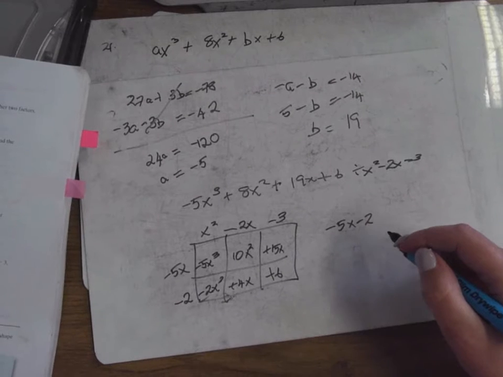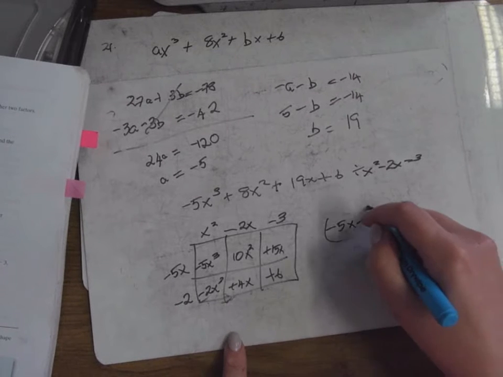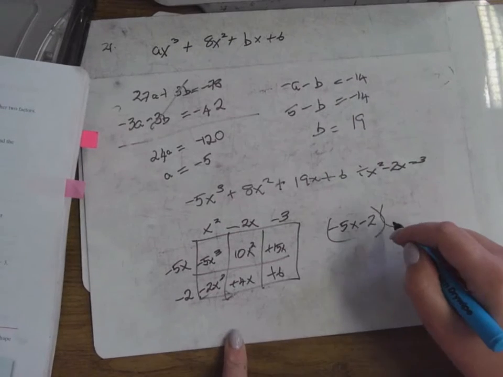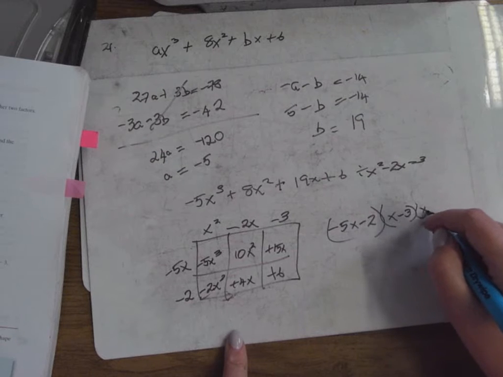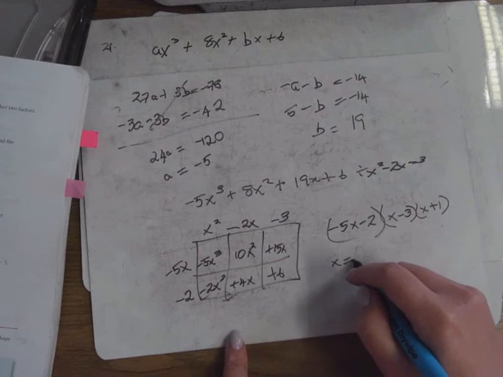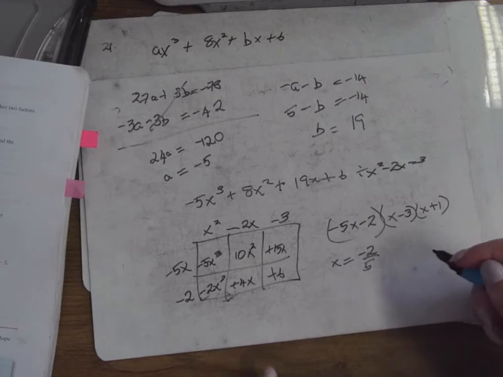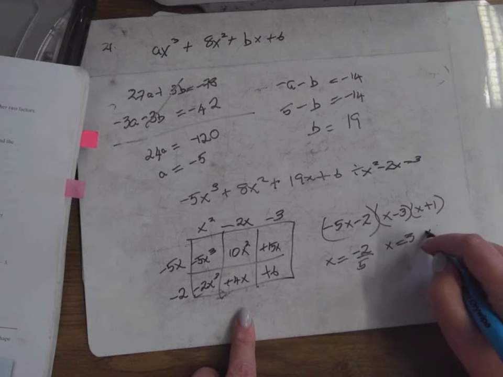Here, and does it say solve? It says hence solve the equation. So minus 5x minus 2 is one factor. The others were x minus 3 and x plus 1. Okay, so let each bracket equal naught. You'll get x is equal to minus 2 over 5. You'll get x is equal to 3. And you'll get x is equal to minus 1.